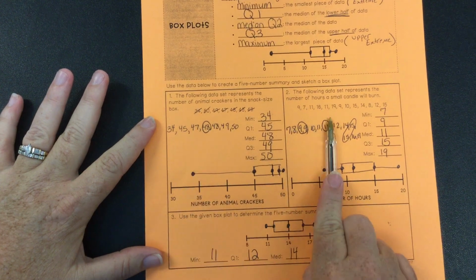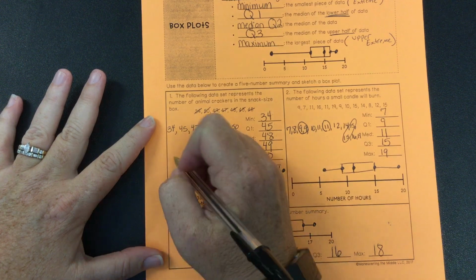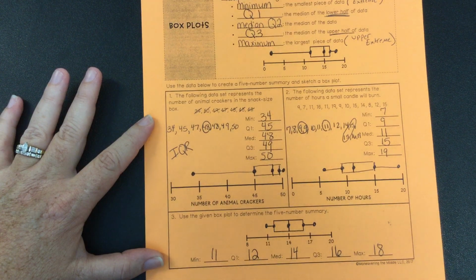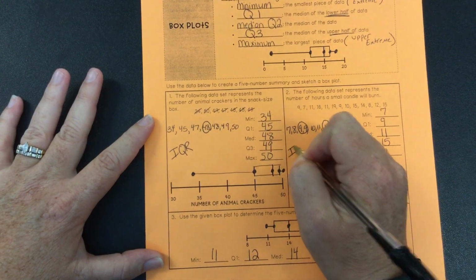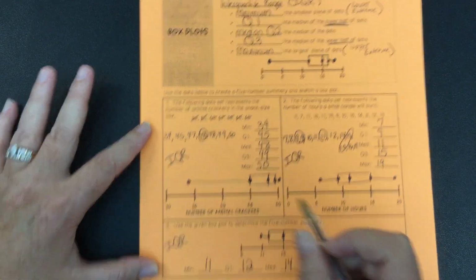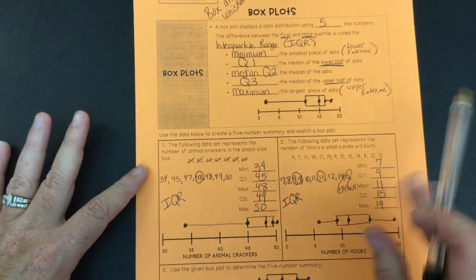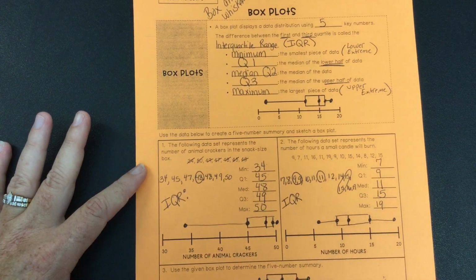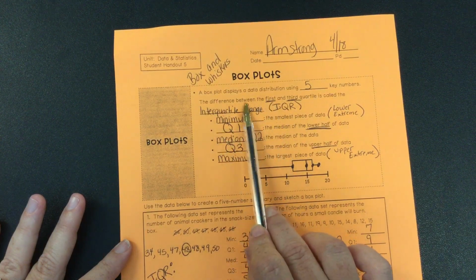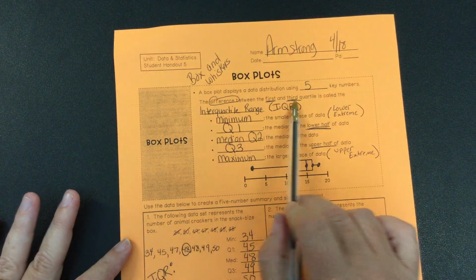For numbers 1, 2, and 3, I want you to identify the IQR for each one of these. If you don't remember what IQR is, look up here in my little sentence. So my IQR is the difference between the first and the third quartile.